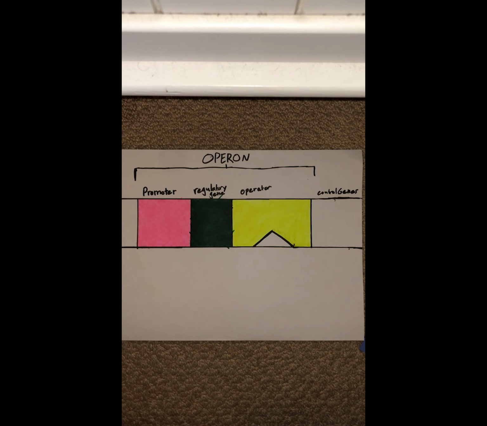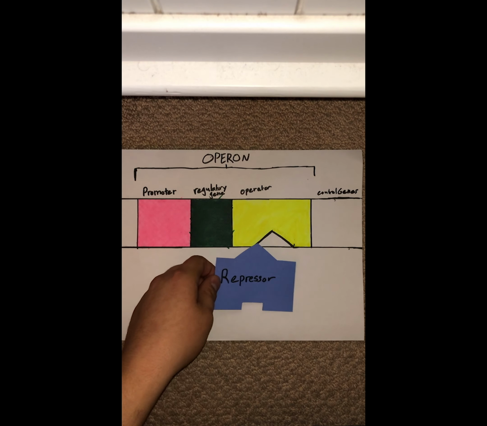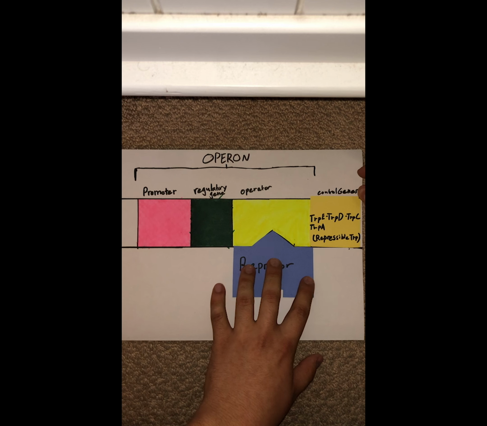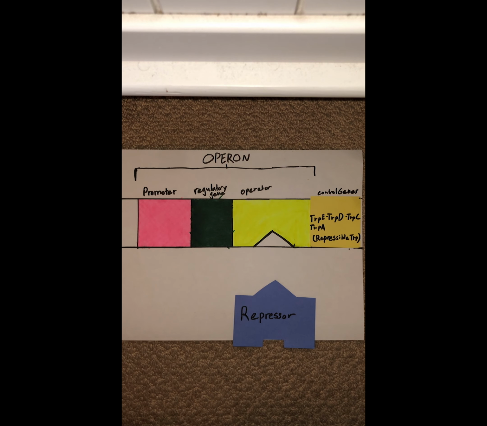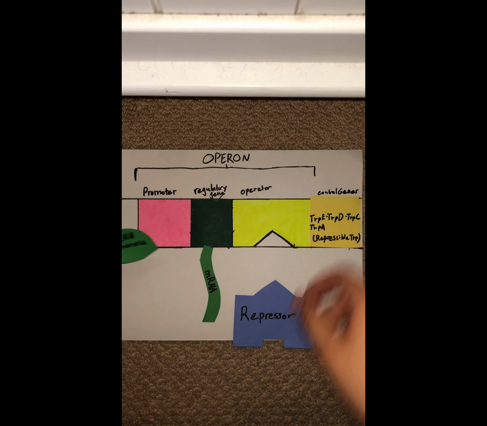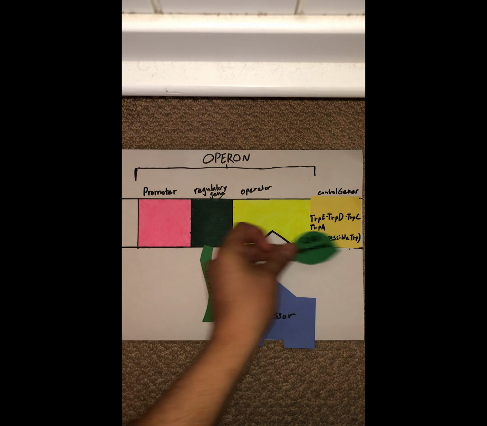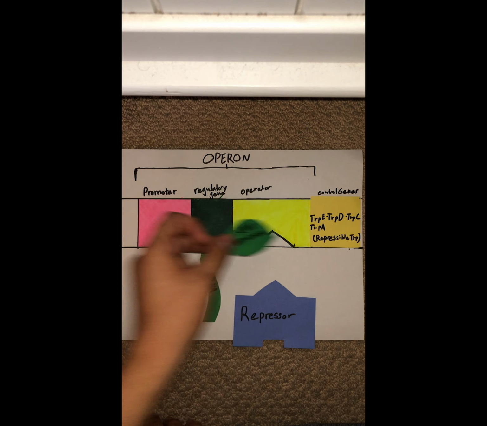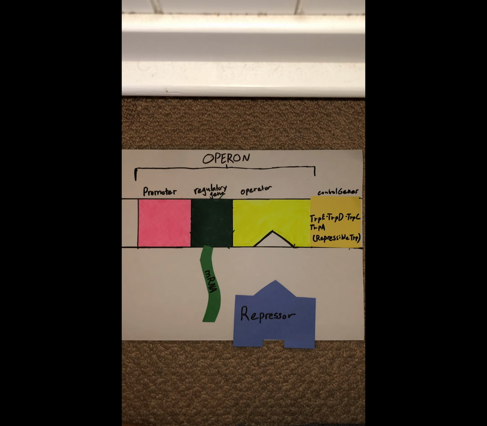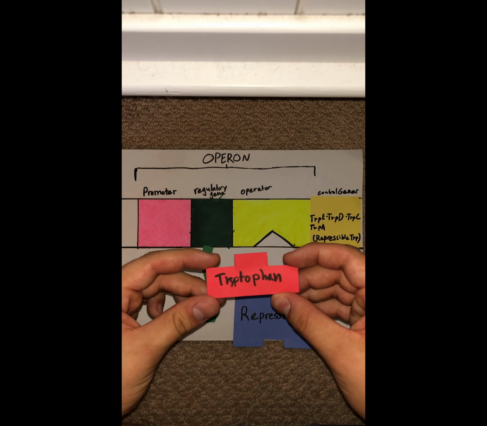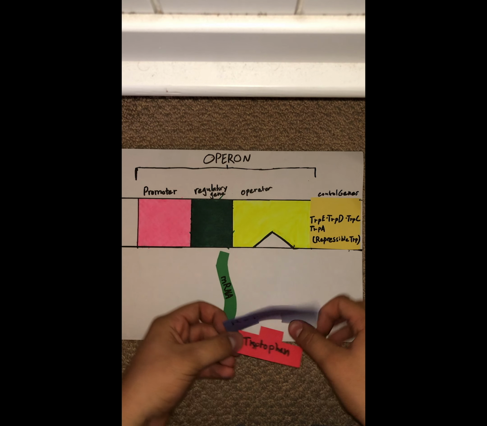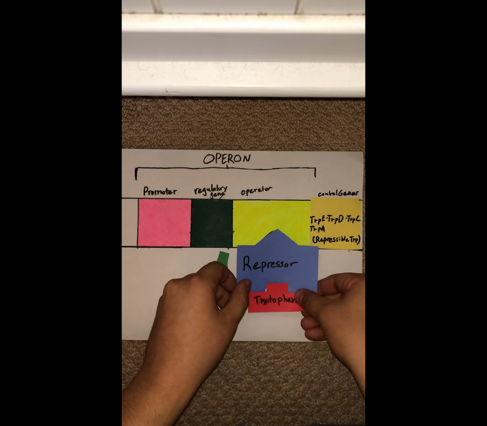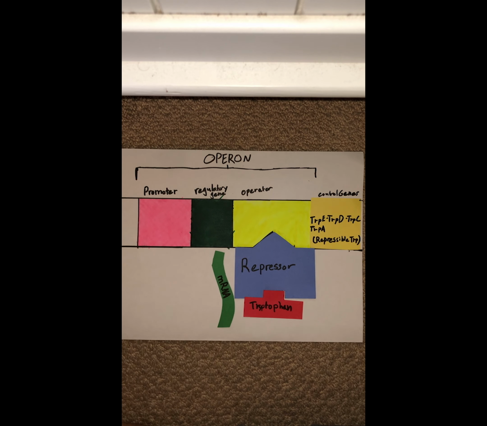So let's review. A repressible mechanism, such as a trp operon, is constantly coding to create tryptophan using this operon and the RNA polymerase. However, when there's too much tryptophan in the environment, the tryptophan acts as a co-repressor, binding to the repressor, changing the repressor's shape and allowing it to bind to the operator, making the operon inactive, preventing the RNA polymerase from transcribing.